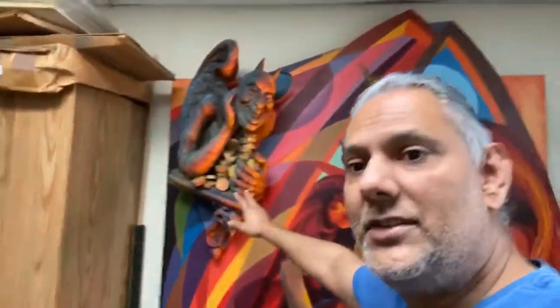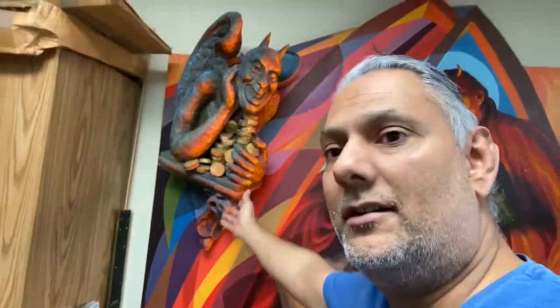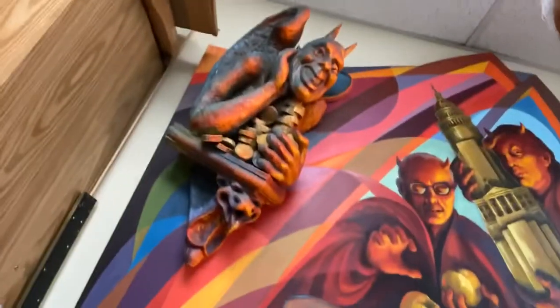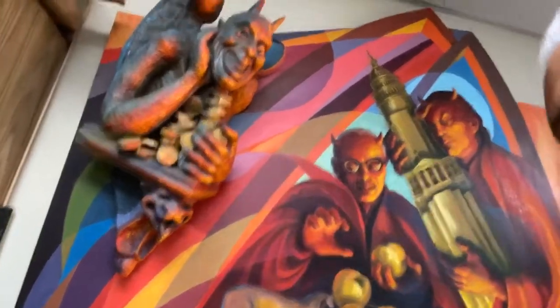And so, one of the main reasons why I came on today was because of this painting right here. Now, I'm not sure if you can see, but here, I'll give you different angles on it. That is actually a 3D.